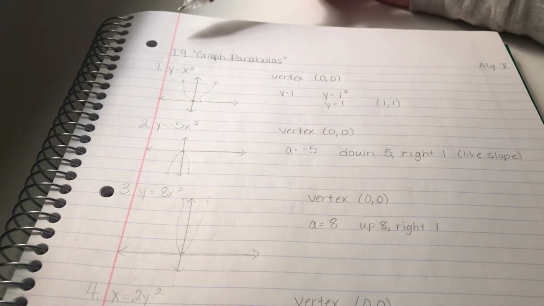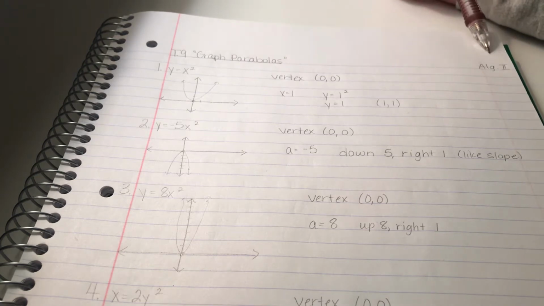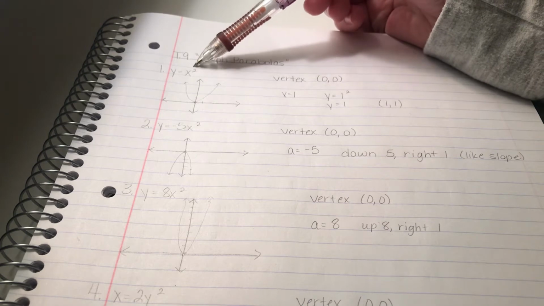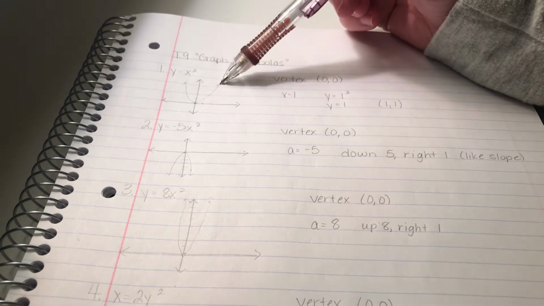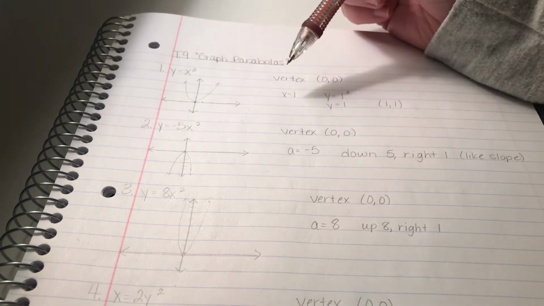This tutorial is for T9 Graph Parabolas, Algebra 2. Number 1, y equals x squared. First, you should recognize this as the parent graph of a parabola, and I want to show you two different ways you can get at your correct answer.